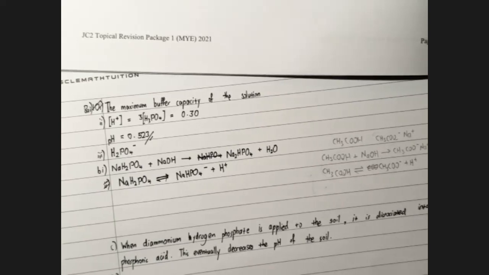The Na plus doesn't play any part or any role. Remember, it's an ionic reaction. You can just cancel the Na plus. So therefore, you don't have to think about the Na at all. I'm not cheating here. The Na plus doesn't really play any role at all.